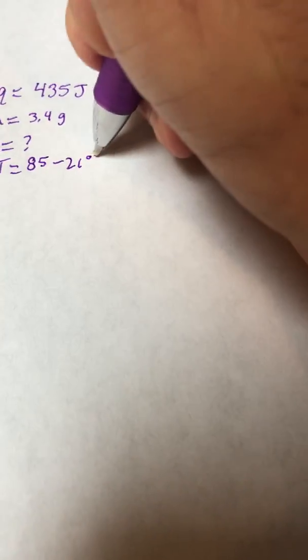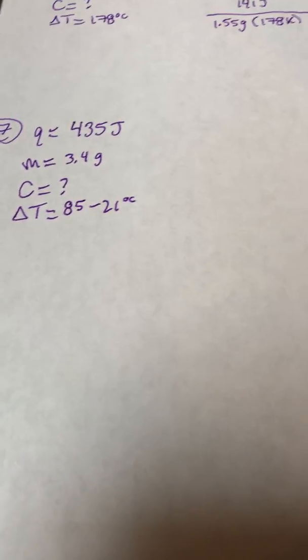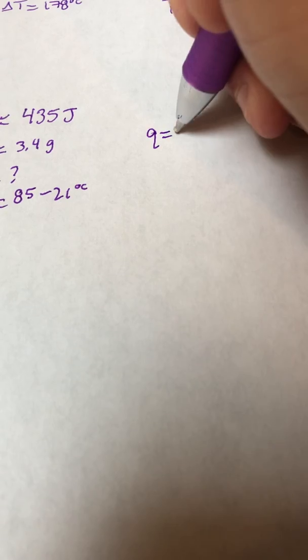We're told we have 435 joules for Q, 3.4 grams for our mass. We're finding specific heat and our temperature increases from 21 to 85, so we're going to have 85 minus 21. That's in Celsius.